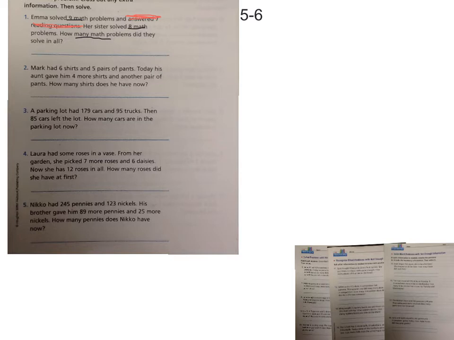The question asks about how many math problems. It doesn't ask anything about reading. So that's why I put a line through it, because as you can tell at the top of the page, it says, read each problem, cross out the extra information, then solve. So this is easy now, because it would be 9 plus 8, which equals 17. So 17 problems.